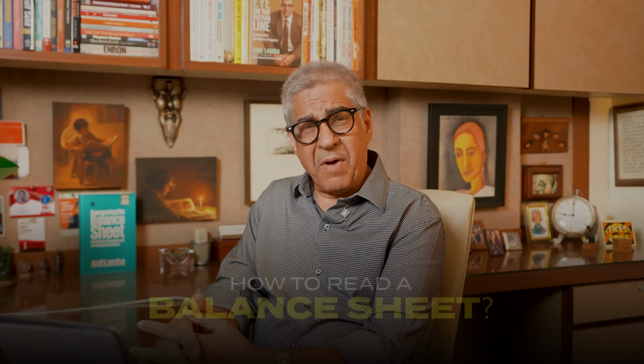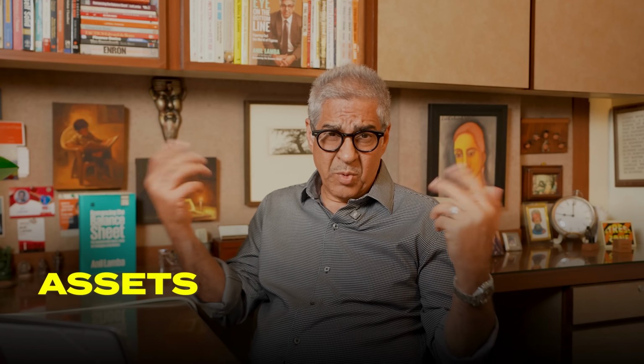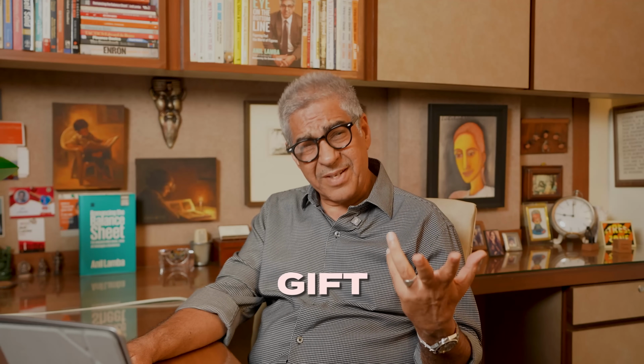Today, let's look at one more dimension of how to read a balance sheet. As you're all aware, a balance sheet has two sides, the liabilities and the assets. The liabilities represent where the money has come from, and the assets tell you what you did with the money. Point to be kept in mind is, none of the sources of money fall into a category called gift. They are all liability. And what does a liability mean?